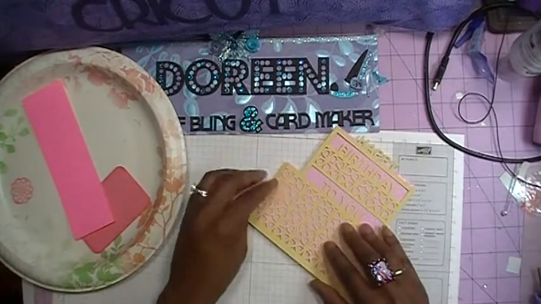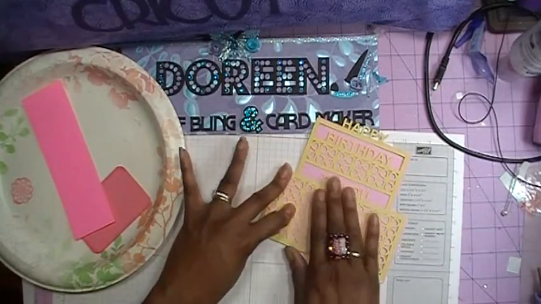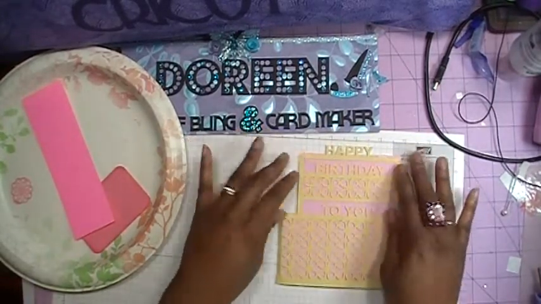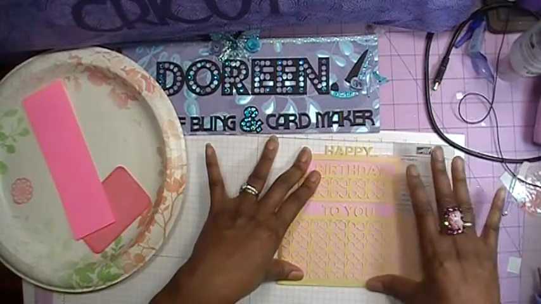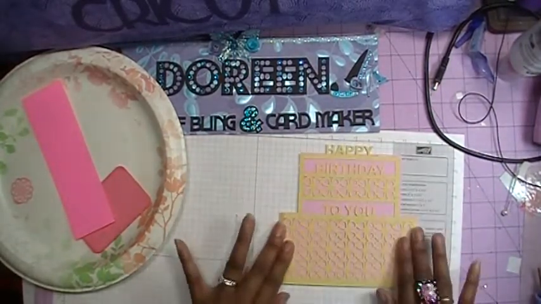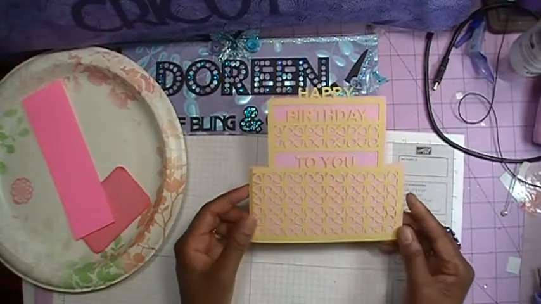It might be a little thick there because we've got that inside layer in there as well. But I'm just going to press down and hold it for a few seconds. And there we have it. There is the front of our card.